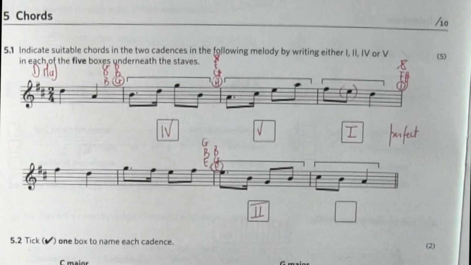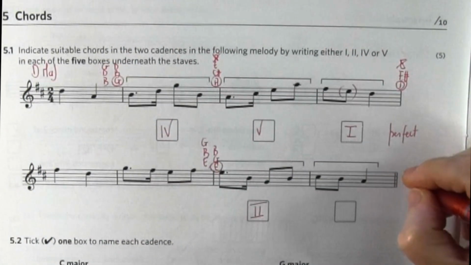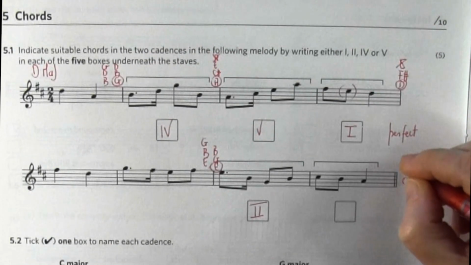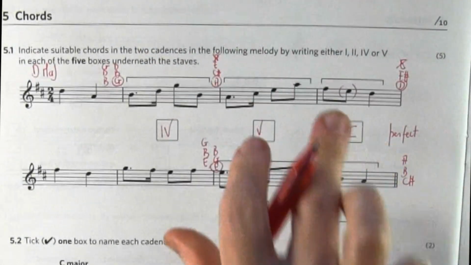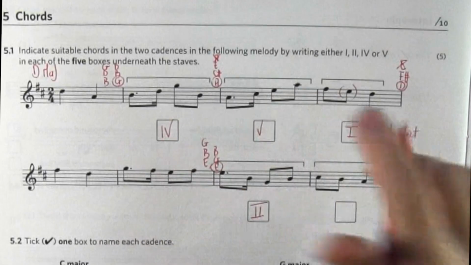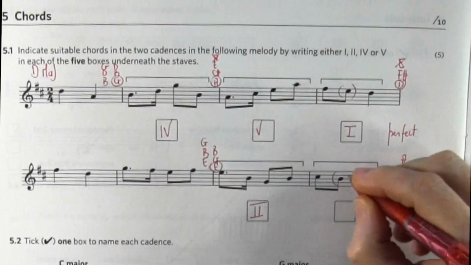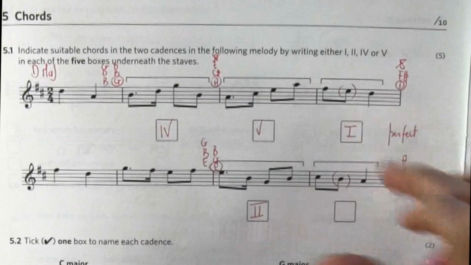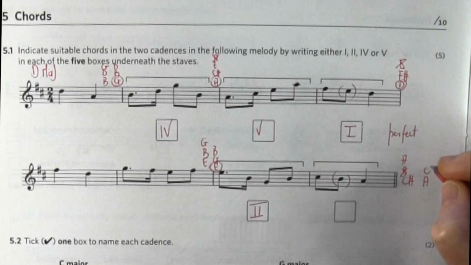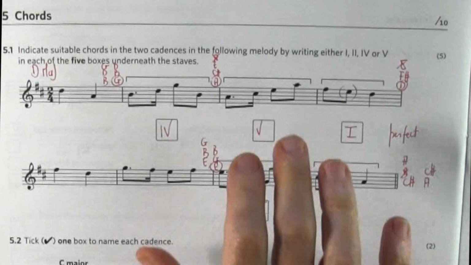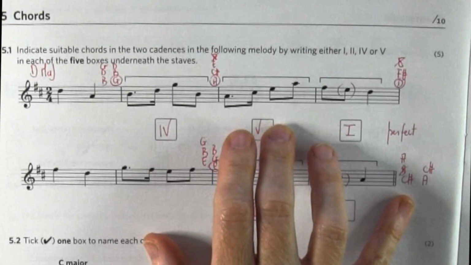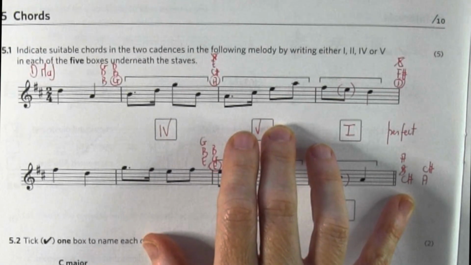Then here we have C sharp, of course, B and A. Okay, this is a passing note. So we have to exclude this one, and we have A and C. A, C. Okay, if we add a note above, we have the 5th degree.